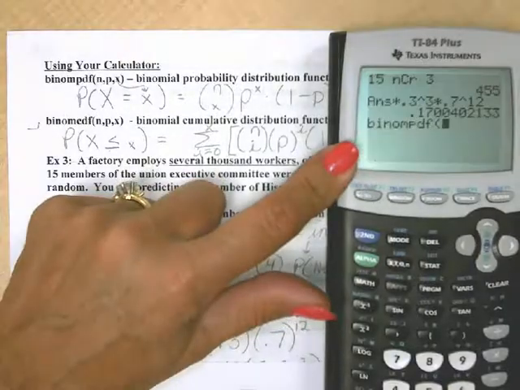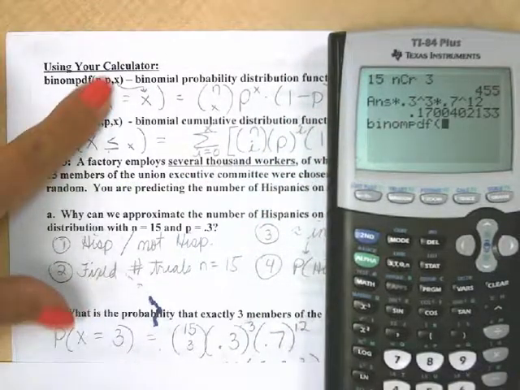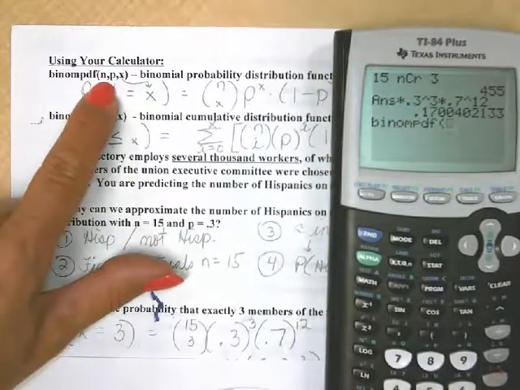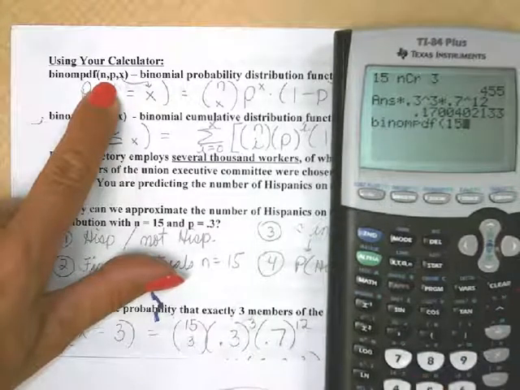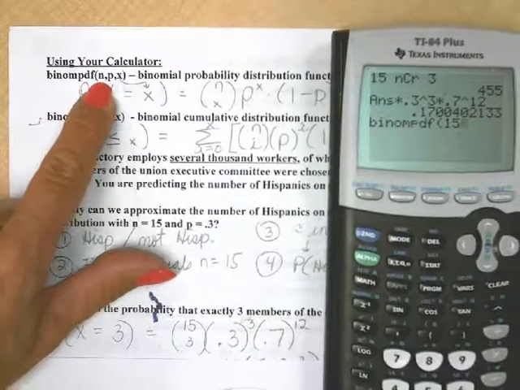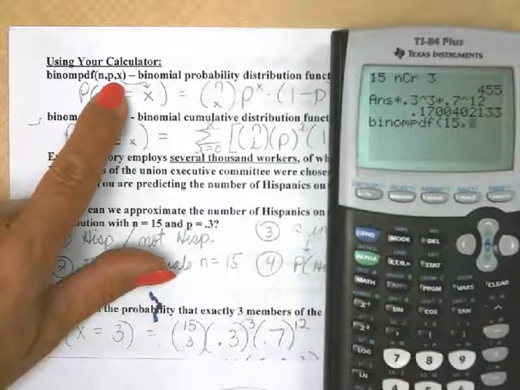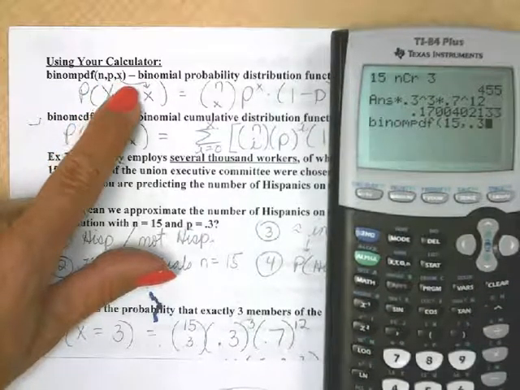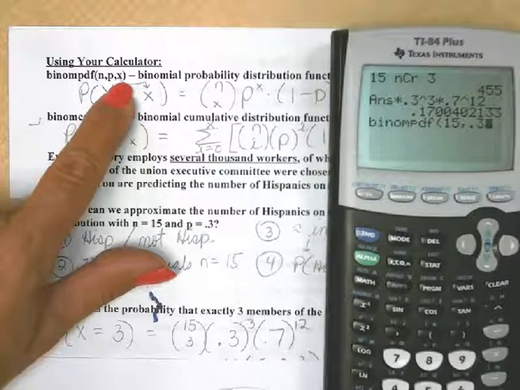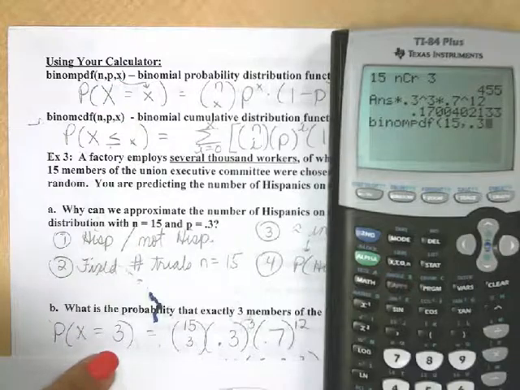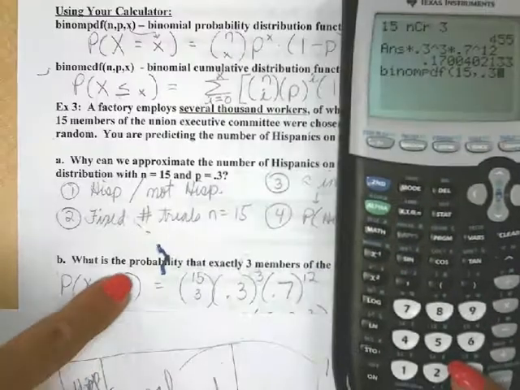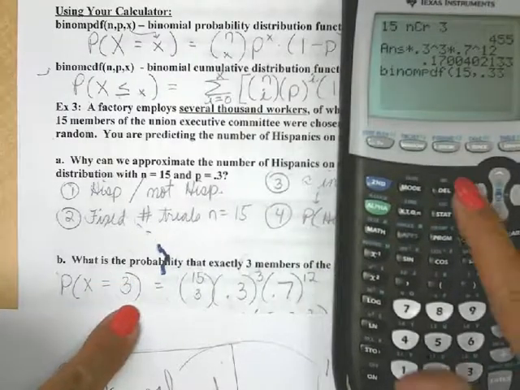The binomial PDF button is set up so that I tell the calculator how many trials: I'm going to have 15 people chosen. The probability of a Hispanic being chosen is 0.3. And then X stands for how many successes I want, and in our case, we wanted 3 successes for Part B. Whoops, need a comma in there.